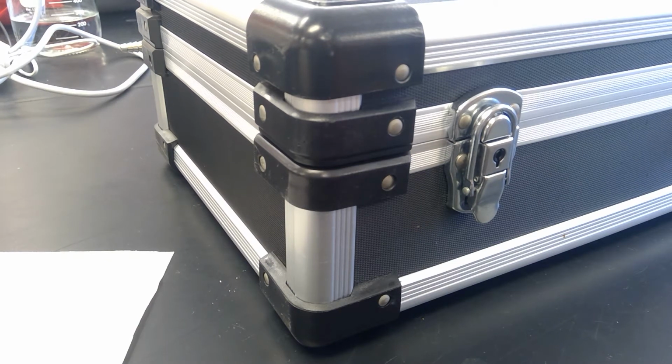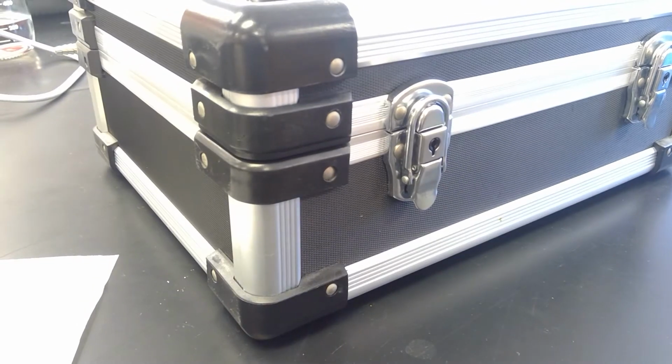The last part of the physical properties we have is the refractive index. So what you're looking at now is the case to the refractometer. The first thing that we need to do is look in the CRC for literature values.